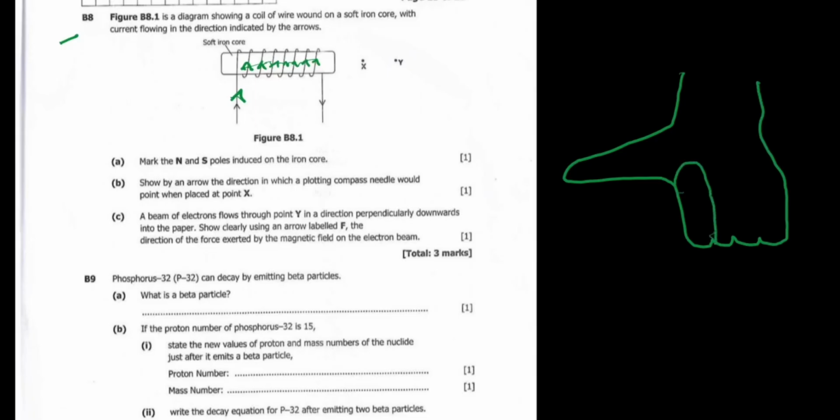So to determine the poles that you have at the end of this electromagnet, you have to use again the right hand grip rule. So this is the thumb, and you're going to have, so for this one it's going to be like this, and then like this, and then like this.